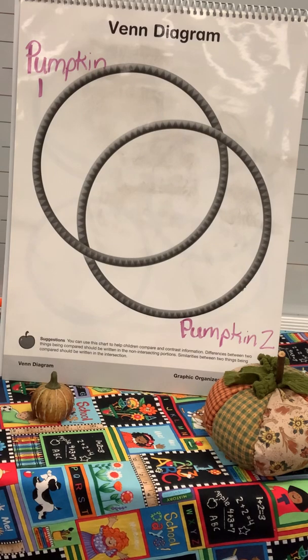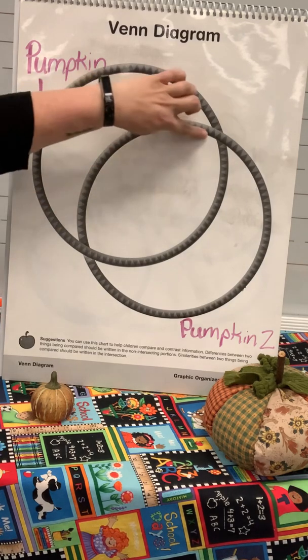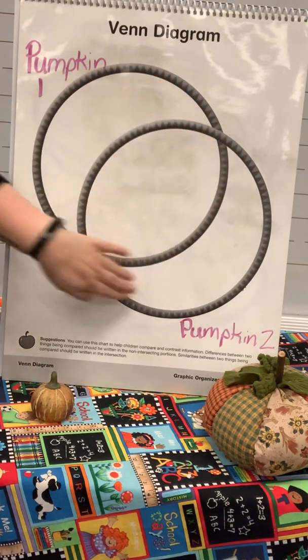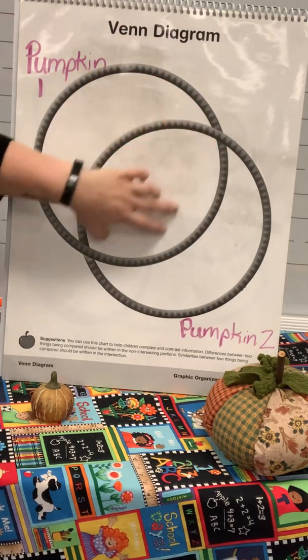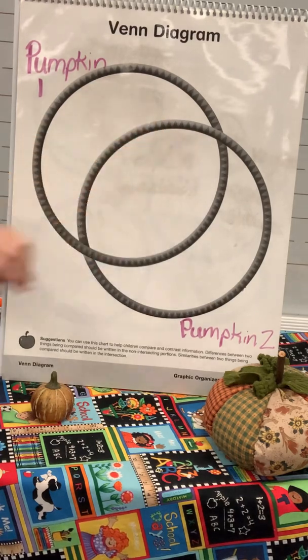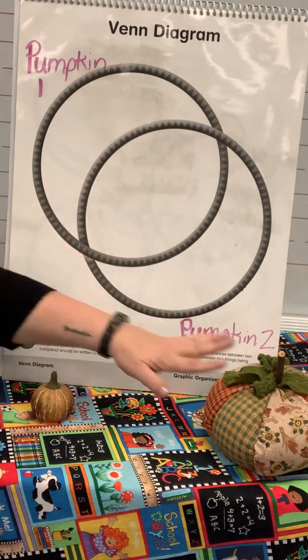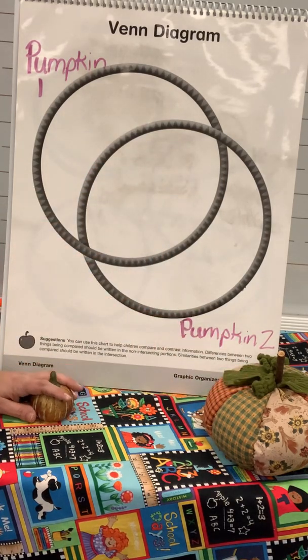And I don't know if you noticed this, but there's a space in the middle here where both of the circles are. So that spot right there in the middle where the two circles are overlapping, we're going to write things in there that we notice about both pumpkins. Okay?